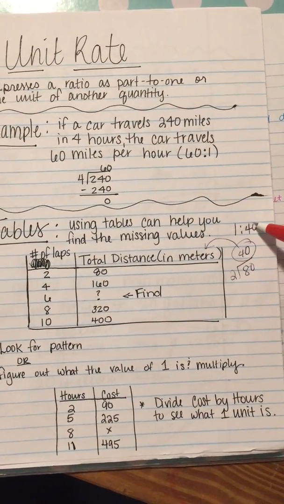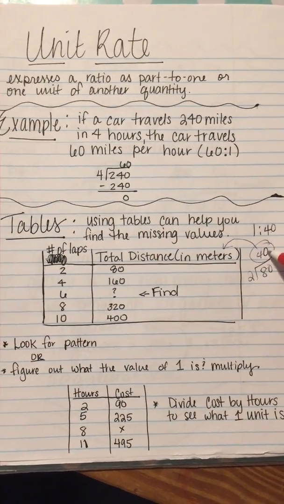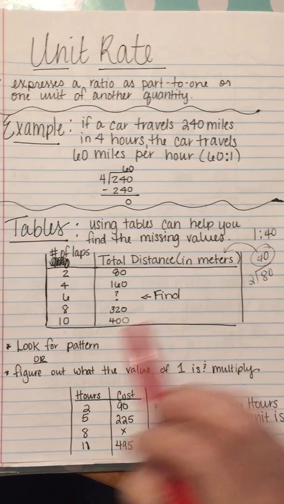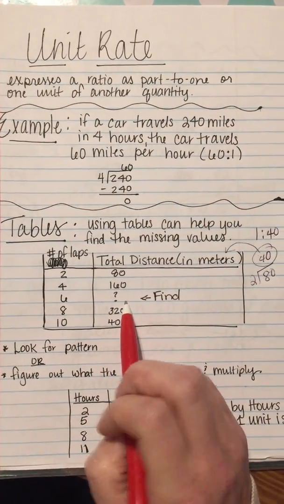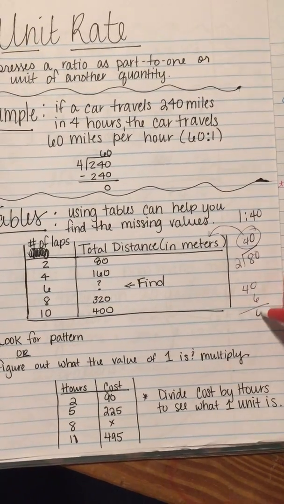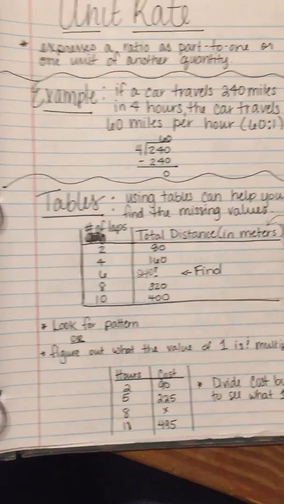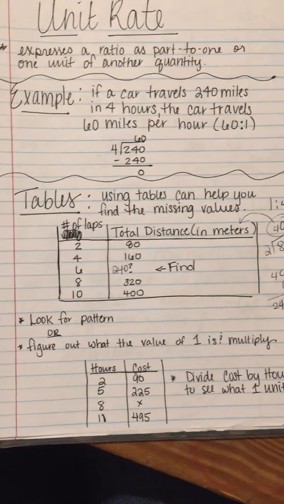And so right here, if this is 40, all we're going to have to do is multiply 40 by 6 to find this answer right here. And then I'm just going to do this over here on the side. So 240, and that right there is what the answer is going to be.